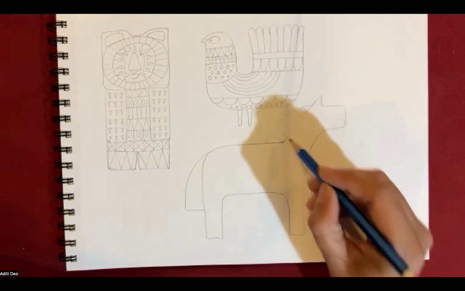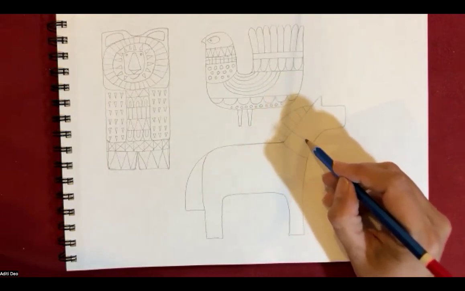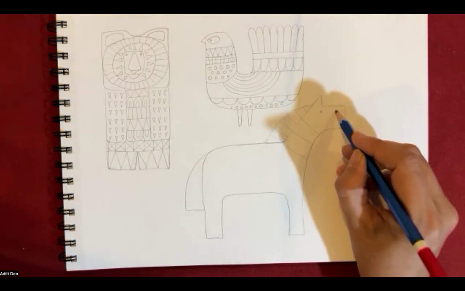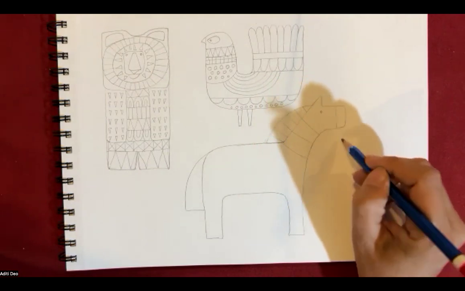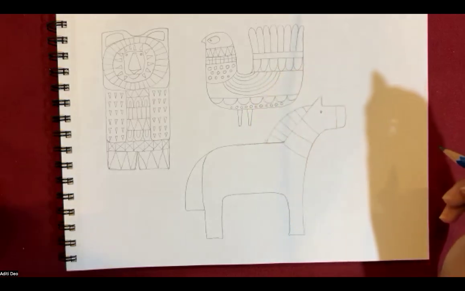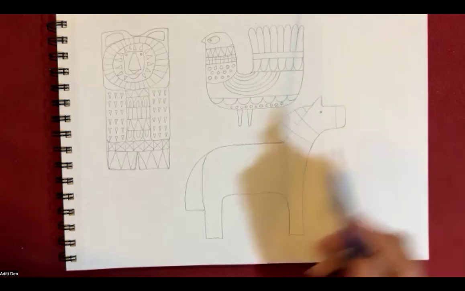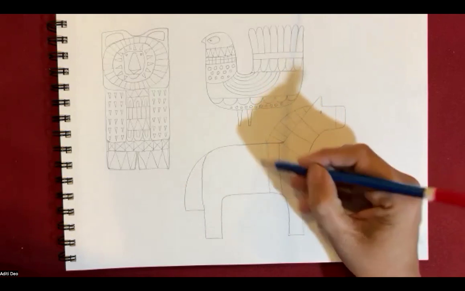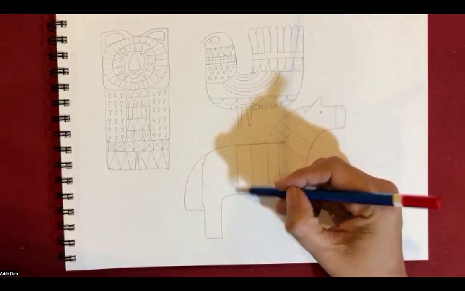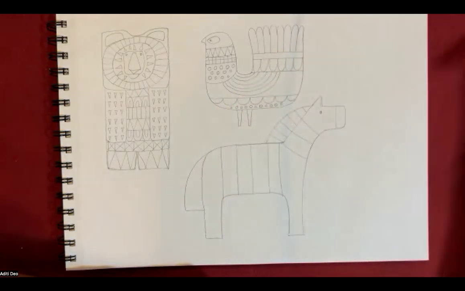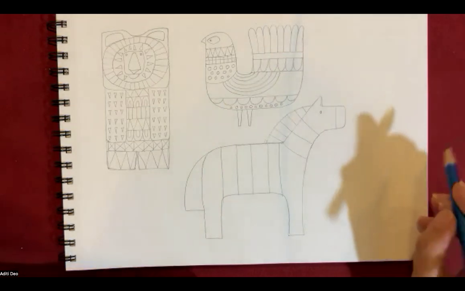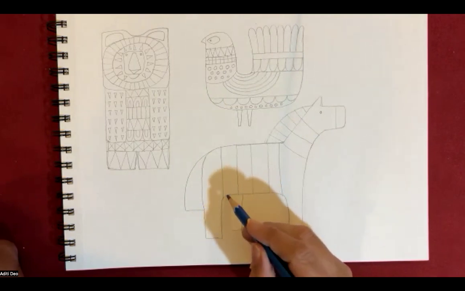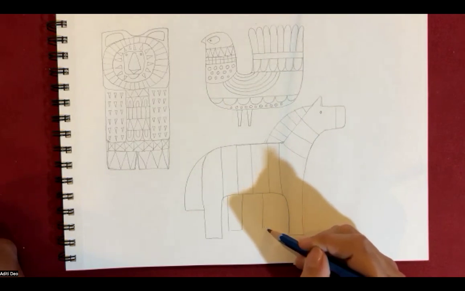I quite enjoy the patterns. And we could have two legs behind also like that. So then the design looks a little more complete.